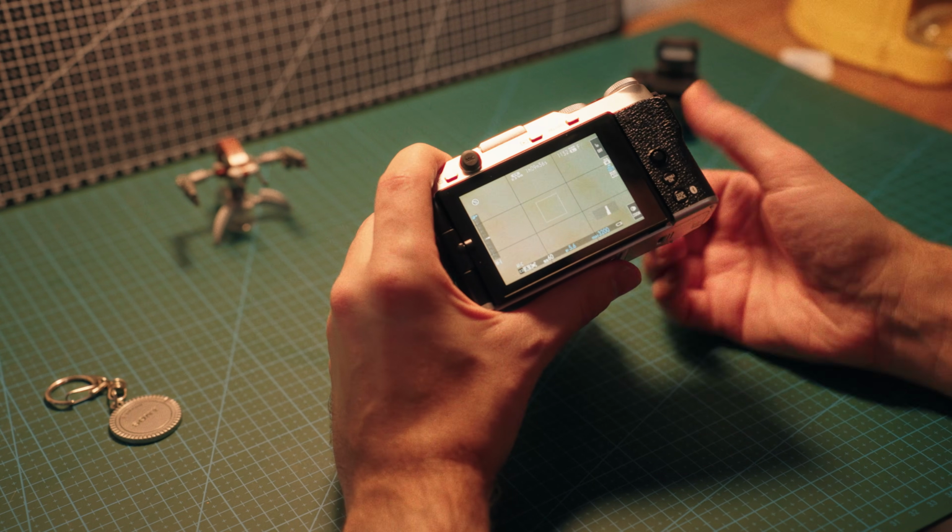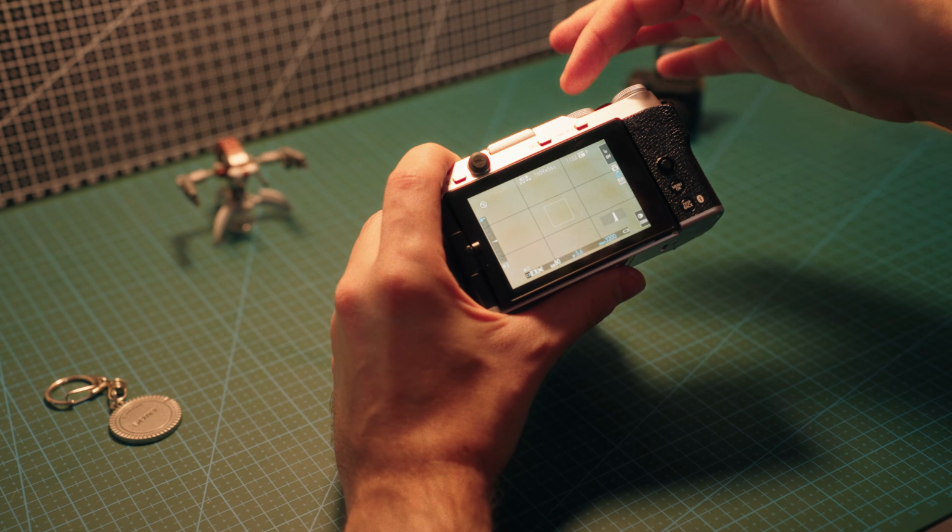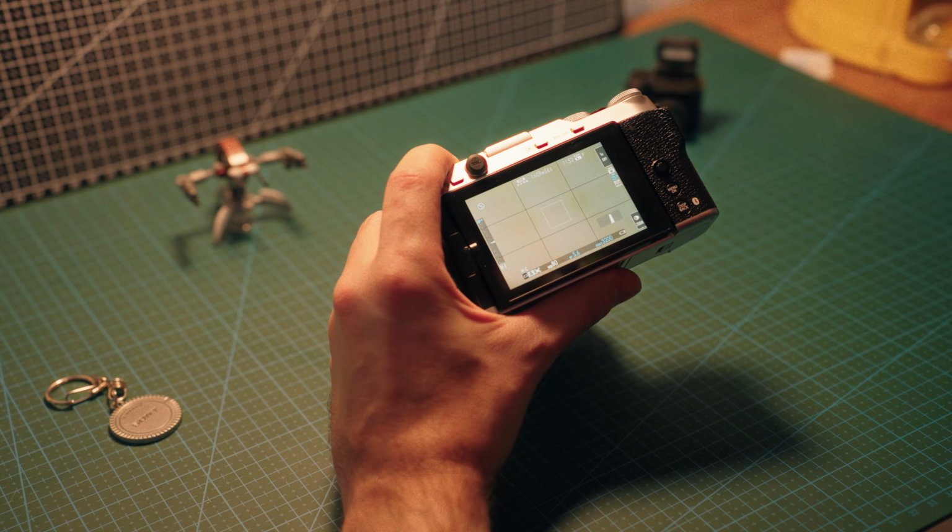Another little trick is that you can actually dial in settings to some of the modes up here, and they will save the settings unless you change it.